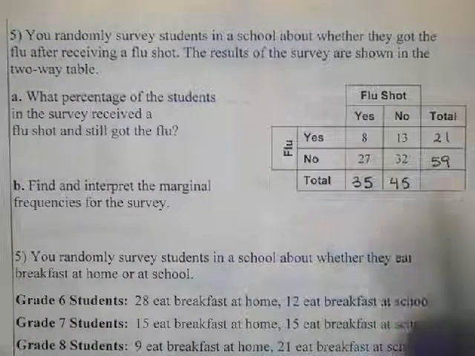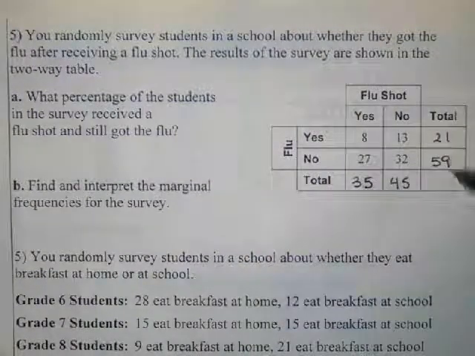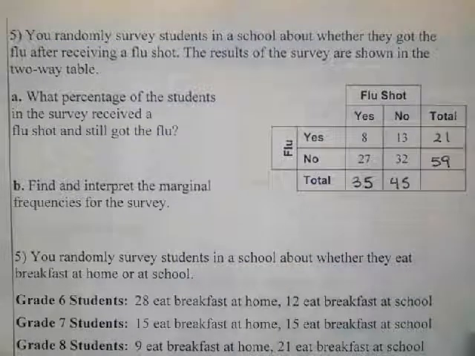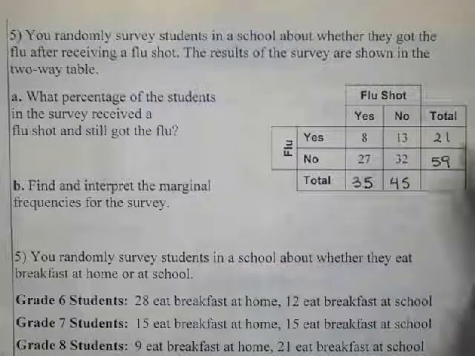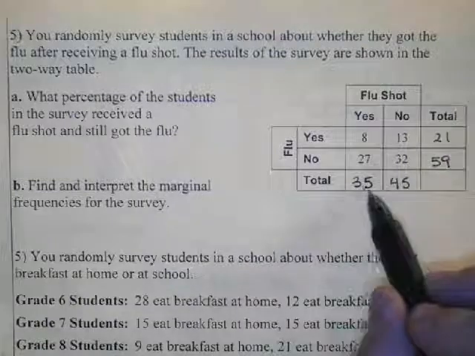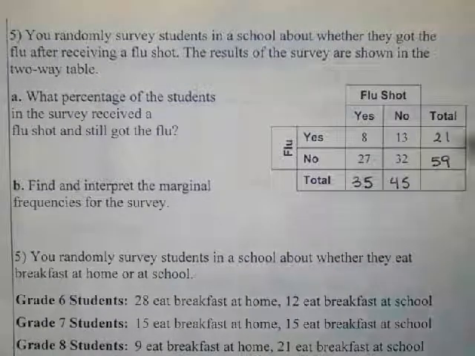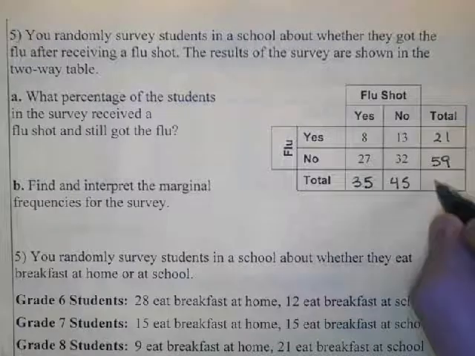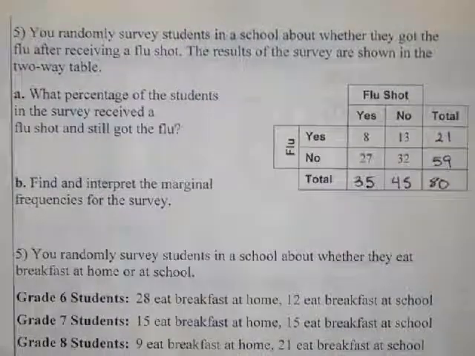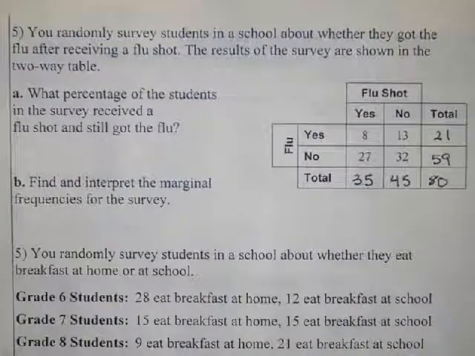And lo and behold, if I add across and add down, they should both equal the same number. If these do not equal the same number, something went wrong in your calculations. So 35 plus 45 is 80, and then 21 plus 59 is also 80. So we feel good about that. So now we're ready to answer our question.